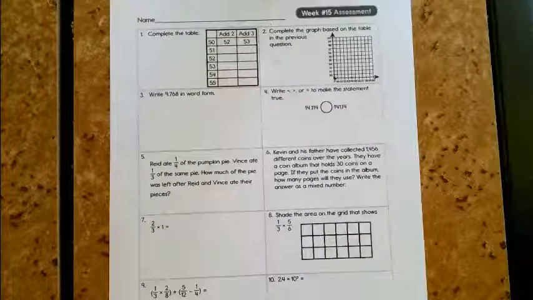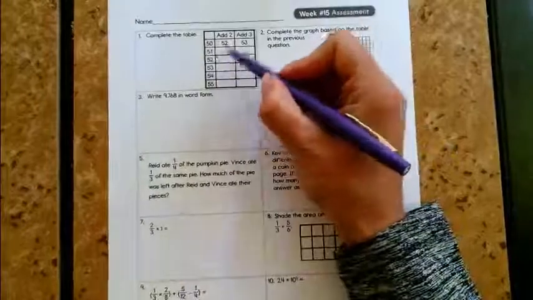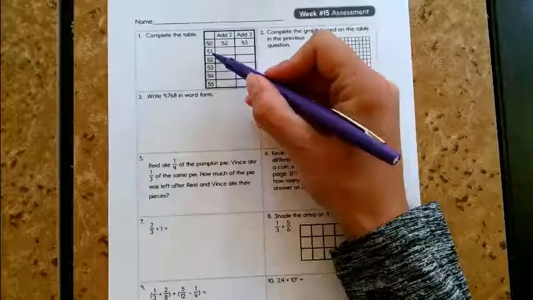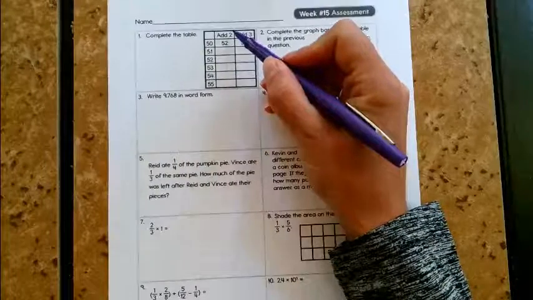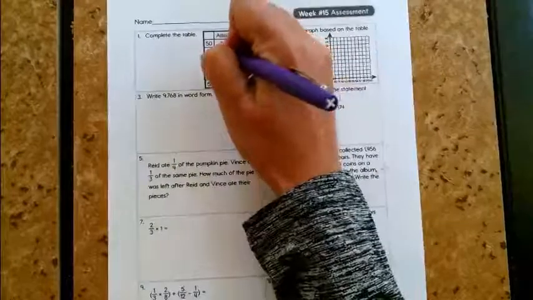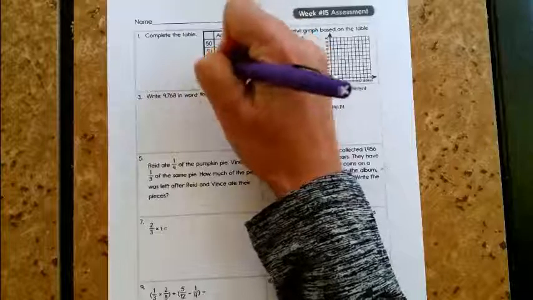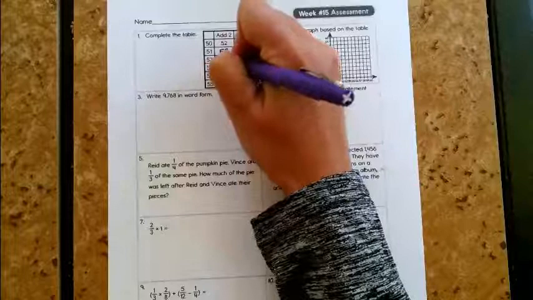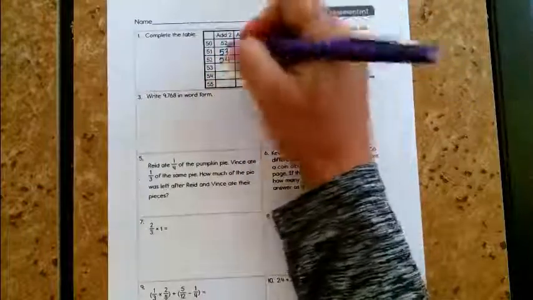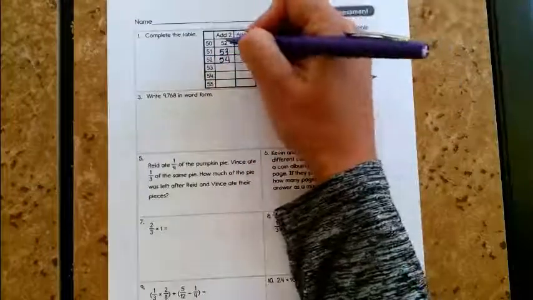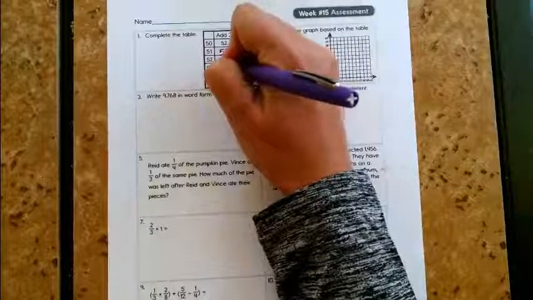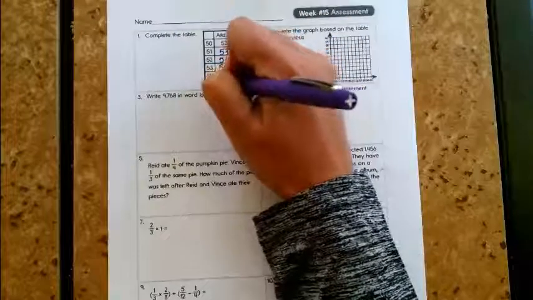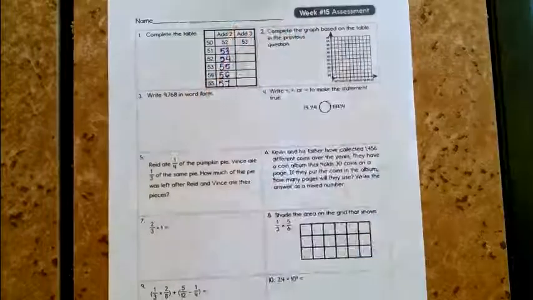Woohoo! Okay, first one. You're adding 2 and 3 to the numbers here. So 51 plus 2 is 53. 52 plus 2 is 54. Then, as we always see, we start to see the pattern down. 52, 53, 54, 55, 56, and 57.